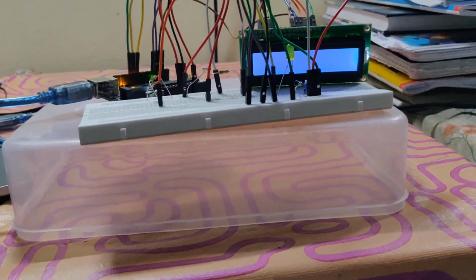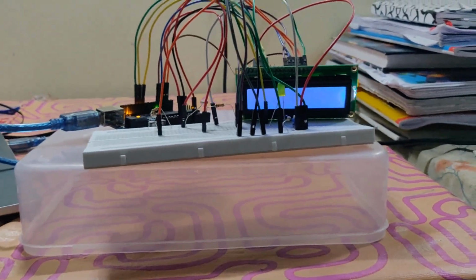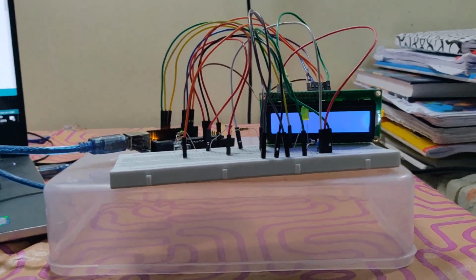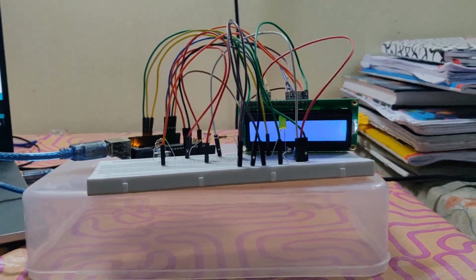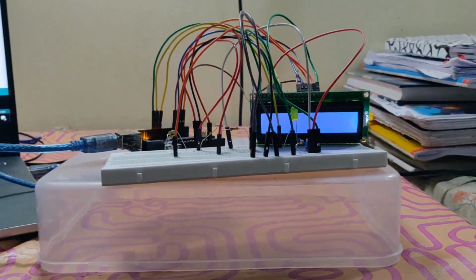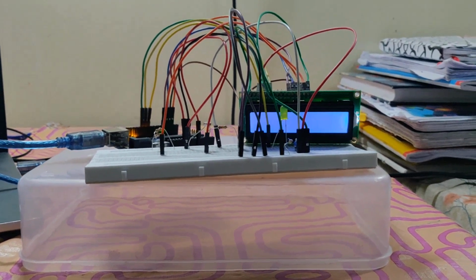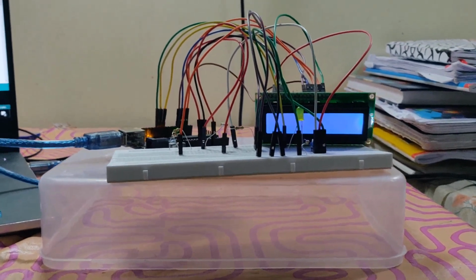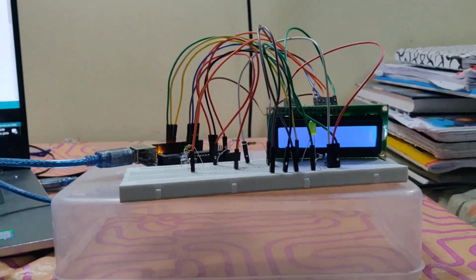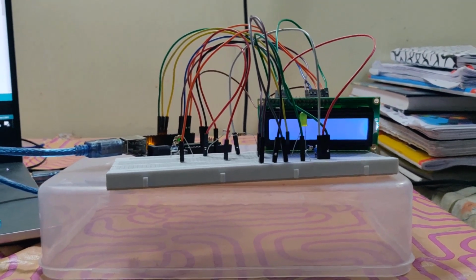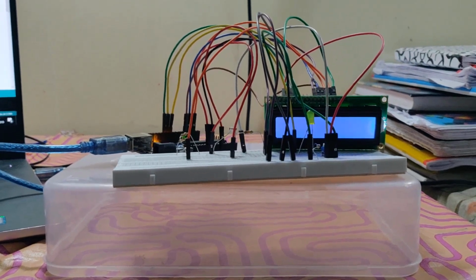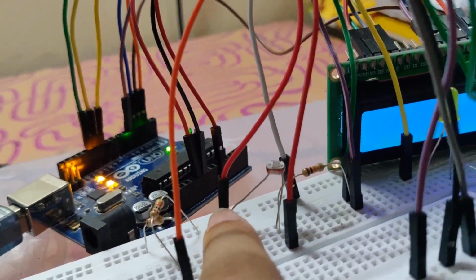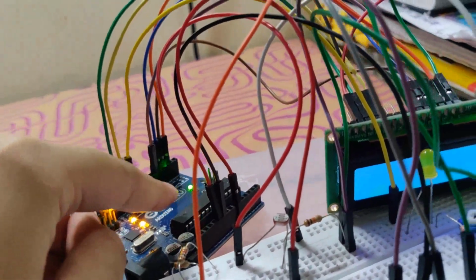So what is LDR? LDR is a light dependent resistor. It is a sensor which varies its resistance upon the falling of light. The resistance of LDR decreases with the increasing intensity of light and vice versa. So when light directly falls on the surface of LDR, its resistance decreases. The LDR gives analog output values and is connected to the analog pin on the Arduino. So this is the LDR, and through this wire it has been connected to the analog pin of Arduino.